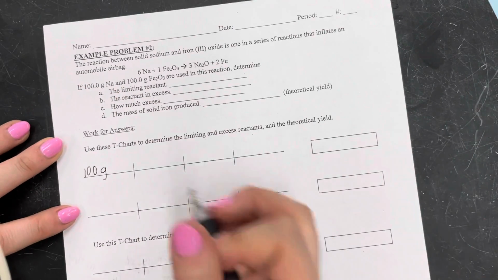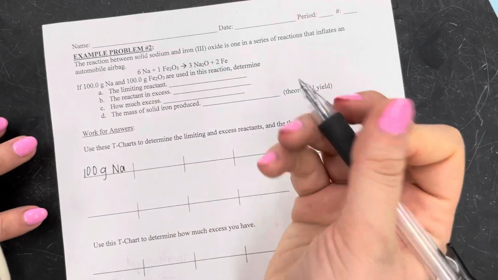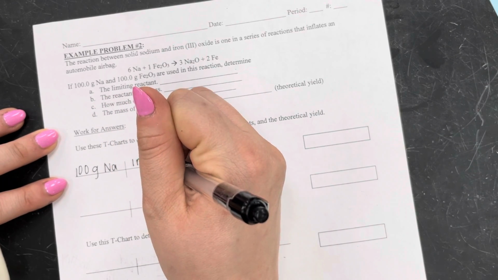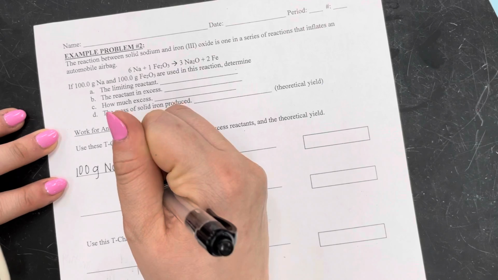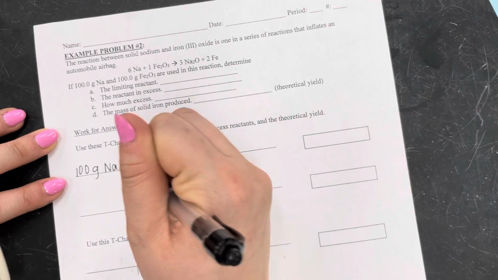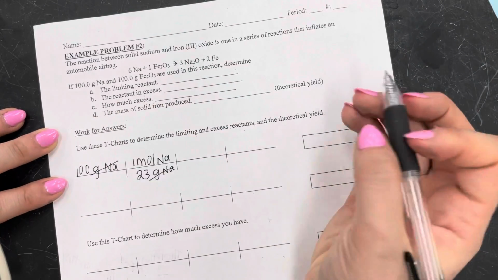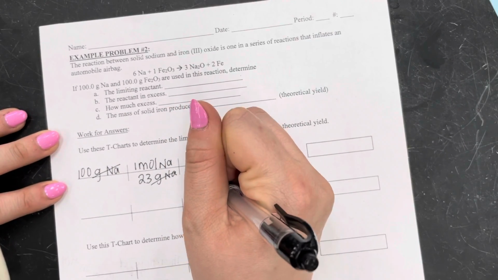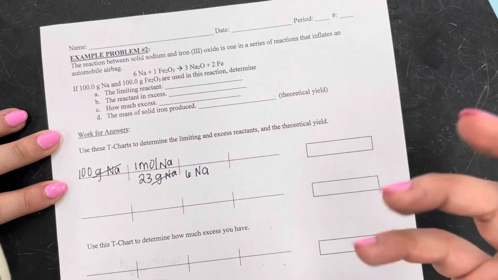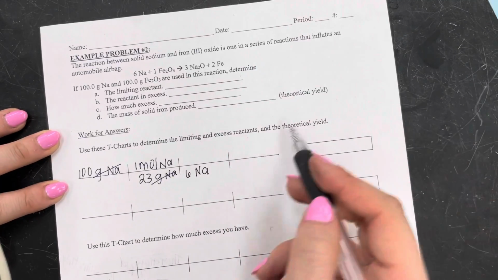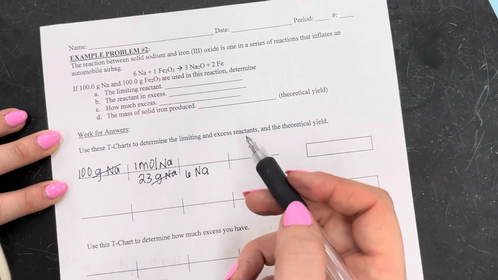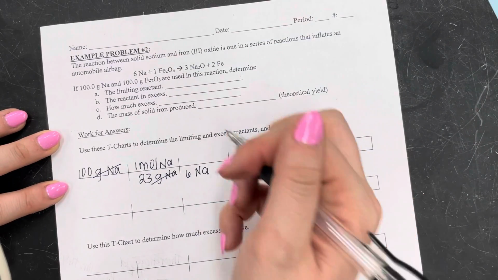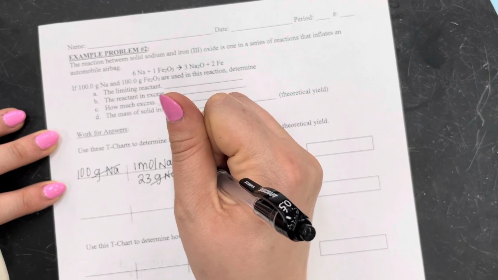100 grams of sodium is given to you. And 1 mole of sodium, because that's what we're trying to get to, you're gonna have 23 grams of Na. This cancels, this cancels. Per our chemical equation, you're gonna have 6 moles of Na for every 2 moles of iron.